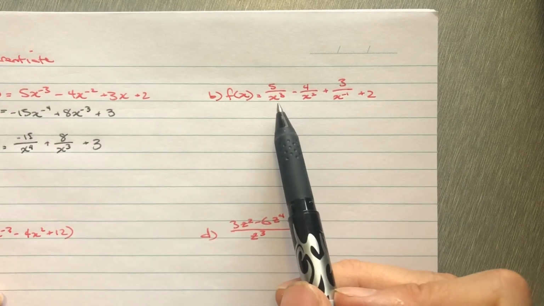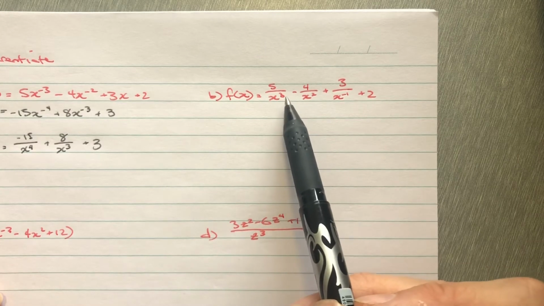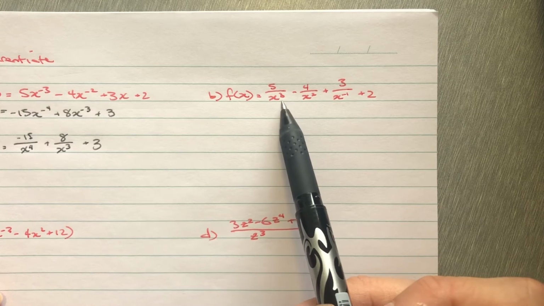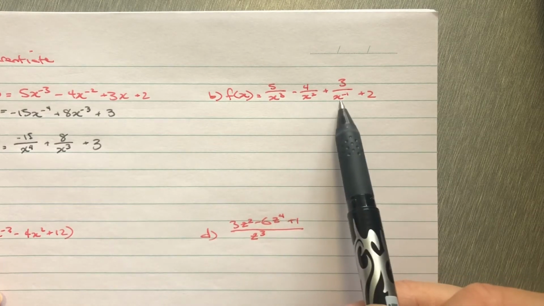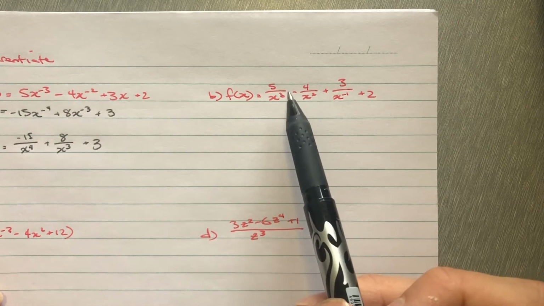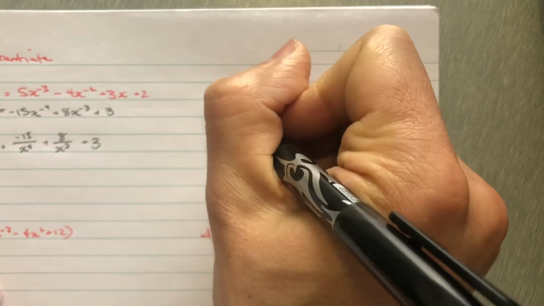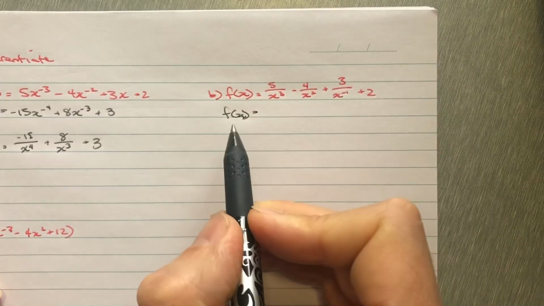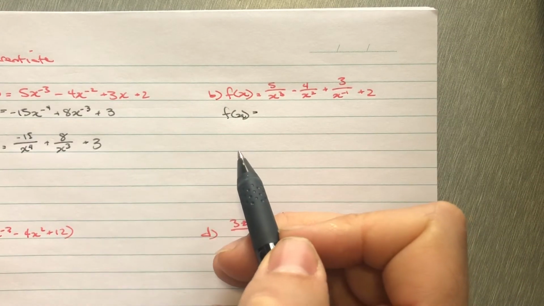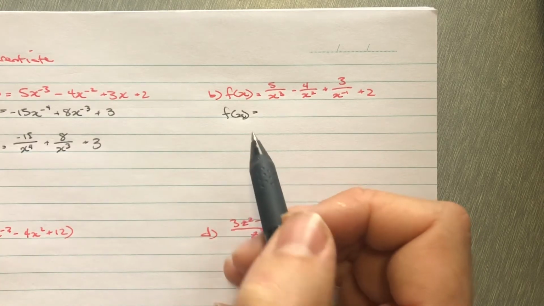Now, we can use another rule, but we can't really differentiate using the power rule right now because our x's are down the bottom. They're in the denominator. What we're going to have to do is move them up the top. Okay, so if we move them up the top, we should get something like this. Now remember, I'm just writing f of x here because I'm not differentiating yet. I'm just moving them all to the numerator. So this isn't a derivative.